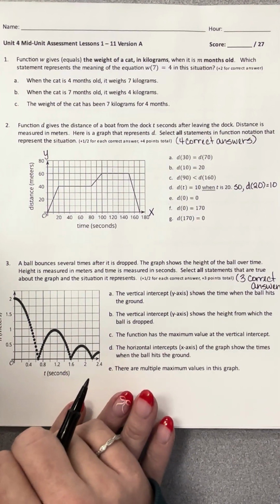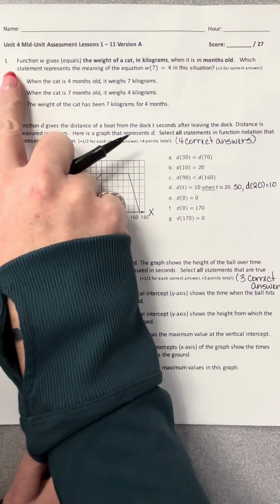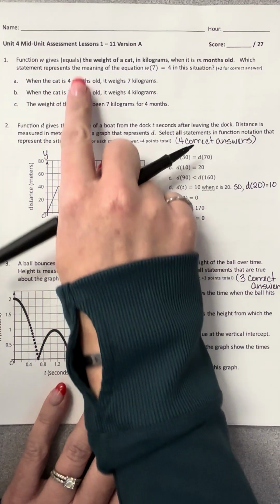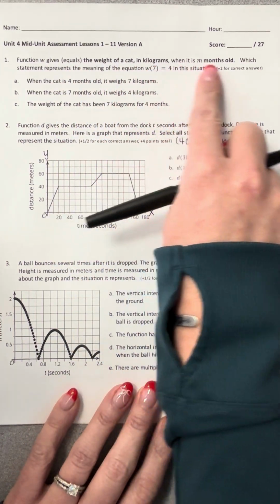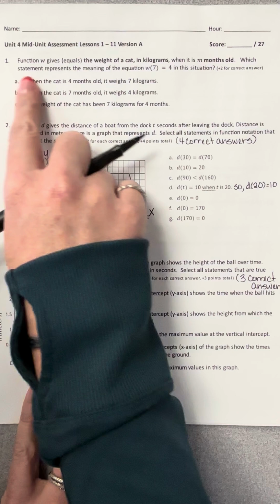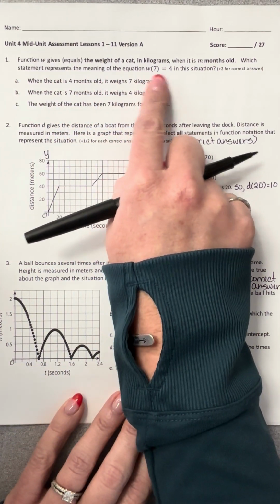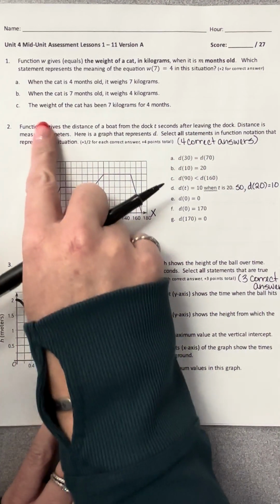All right, this is Unit 4, Mid-Unit Assessment. Number 1, function W gives, or equals, the weight of a cat in kilograms when it is m months old. Which statement represents the meaning of the equation W of 7 equals 4 in this situation? So there's only one correct answer.